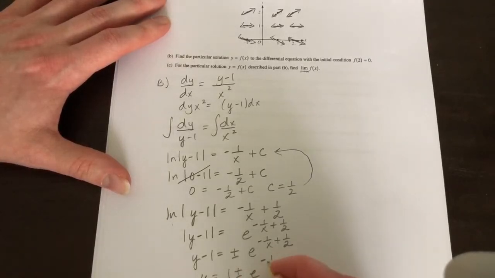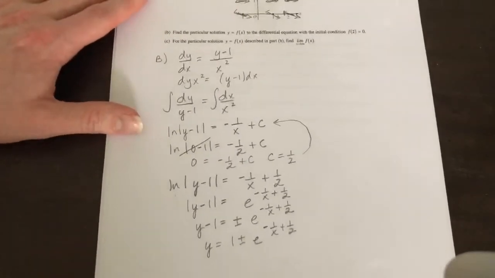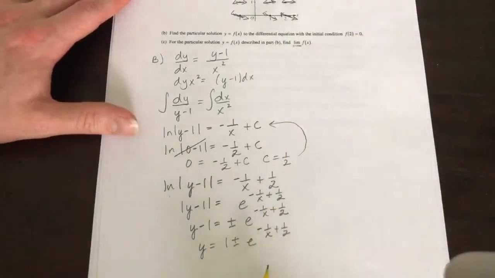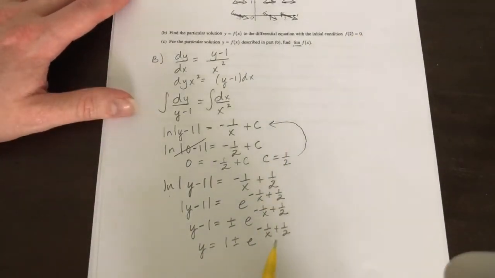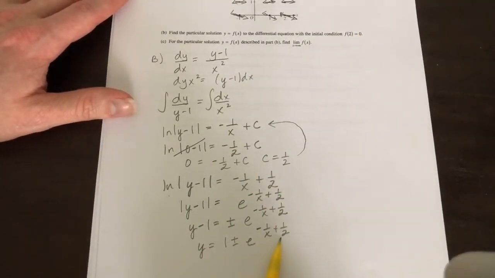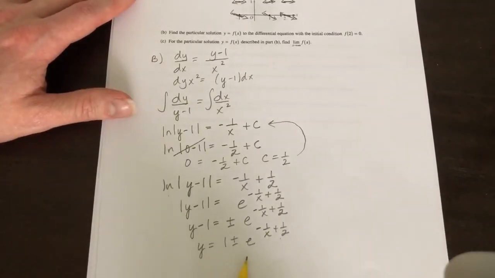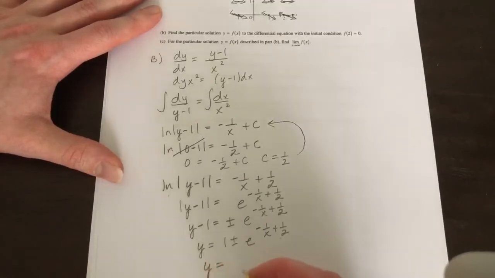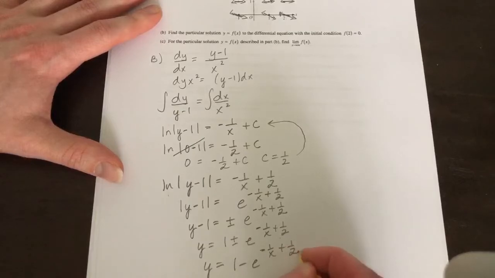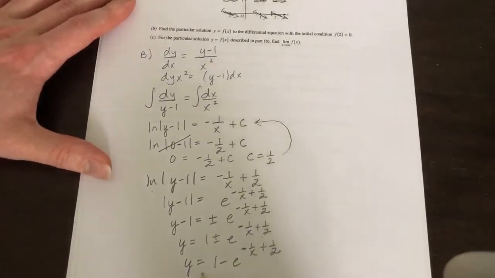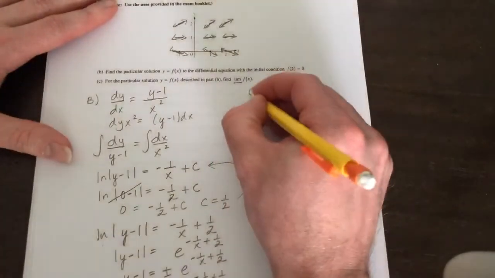Now, I'm going to have to determine which branch I'm going to be in. Okay, so I'm going to plug in my initial condition. I'm going to plug in 2 for x. So negative 1/2 plus 1/2 is 0. E to the 0 is 1. So in order to get a 0, I have to be in the negative branch. Okay. So from there, we're done with this portion, and we need to do part C.